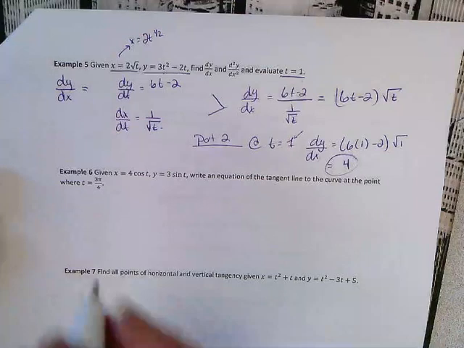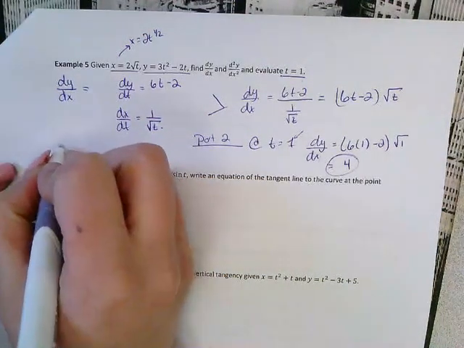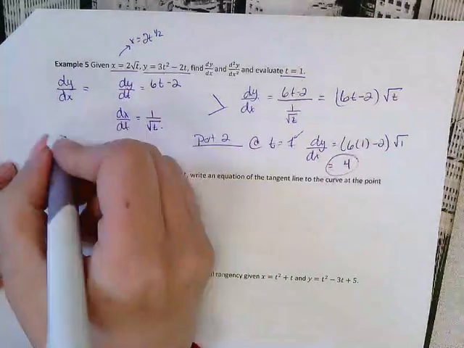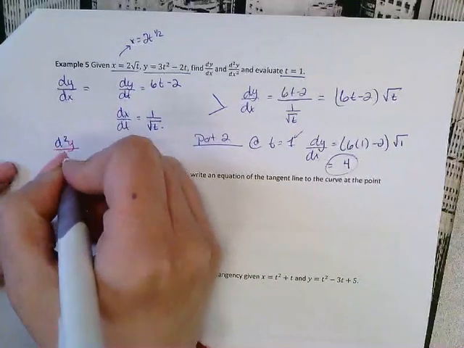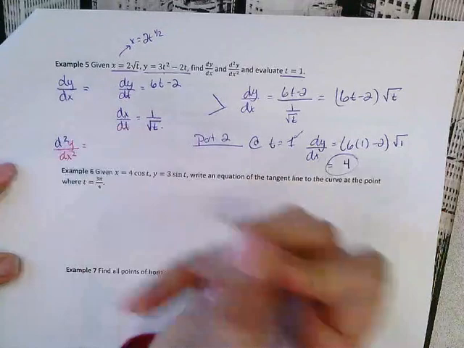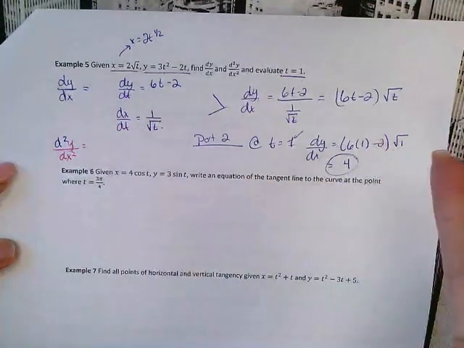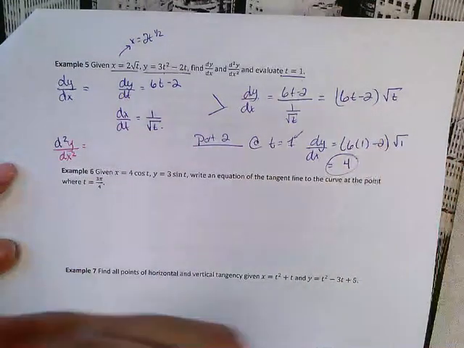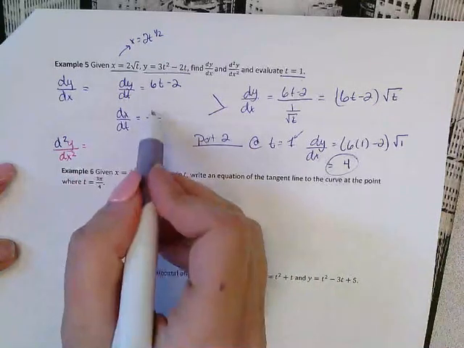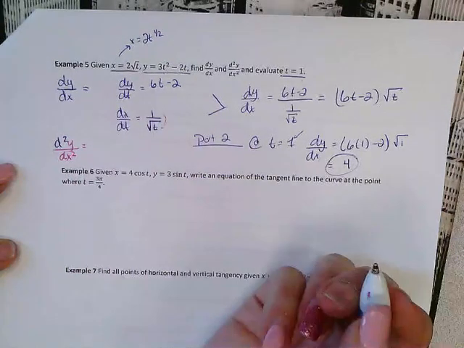I left myself very little room to find the second derivative, but to find d squared y over dx squared, we take the derivative of the first derivative and divide it by the derivative of x.